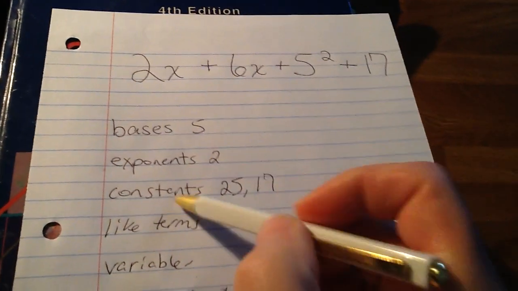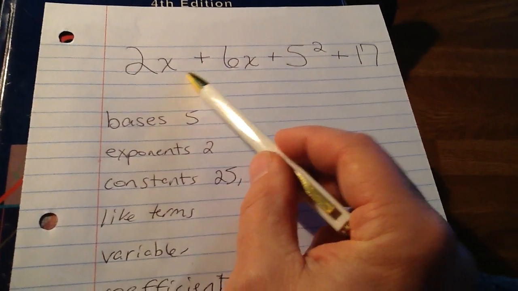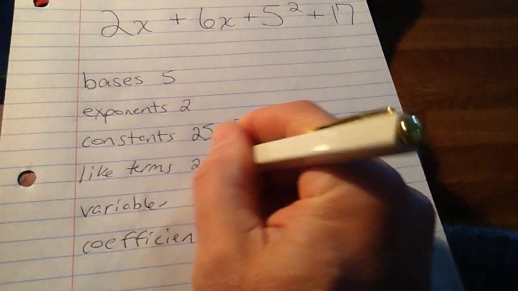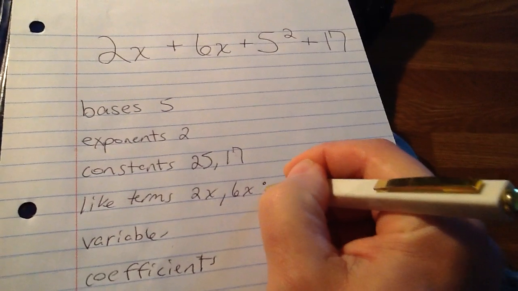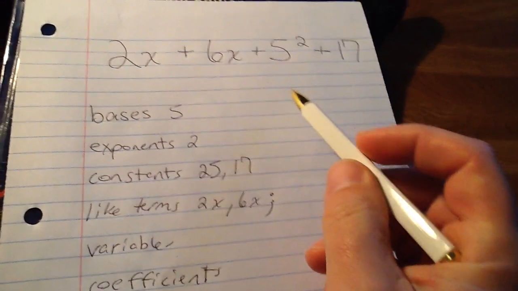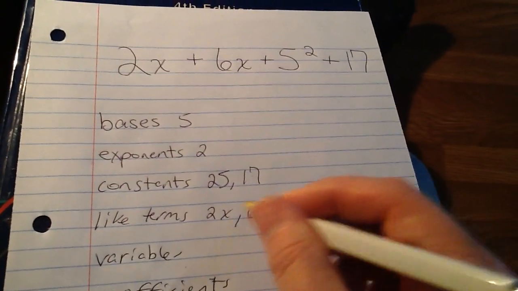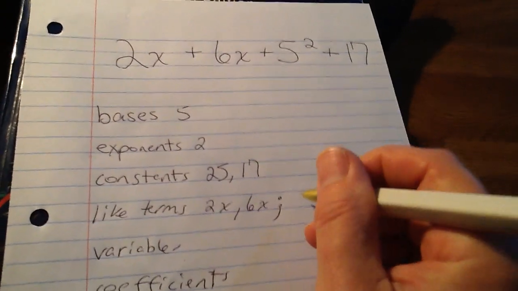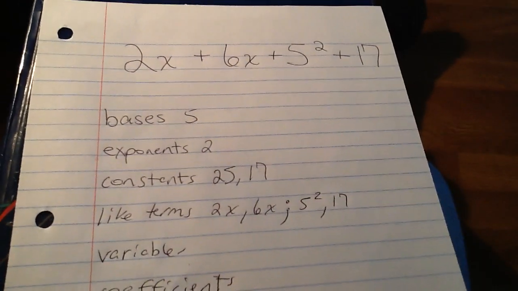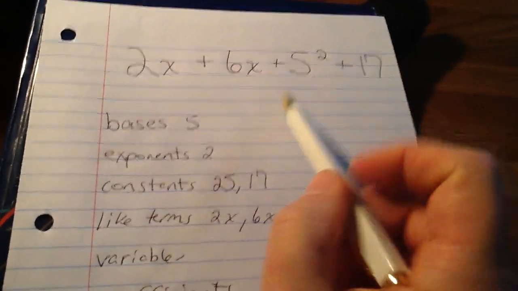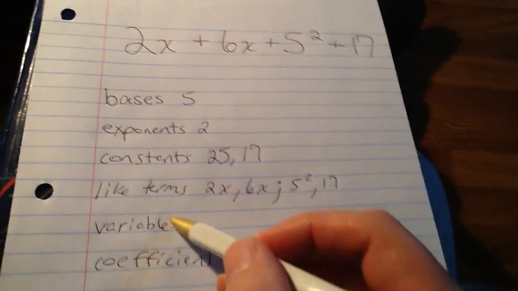Okay? All right, like terms. It's anything that you can combine, guys. Okay, so 2x and 6x are like terms. Also, you can combine those. Also, we can combine the 5 squared and 17. Notice I put a colon because they're not the same as this one. It's like a different set. So 5 squared and 17 are like terms because we can combine 25 and 17. 25 plus 17, we know it's 42, so we can combine those. They're constants, okay?